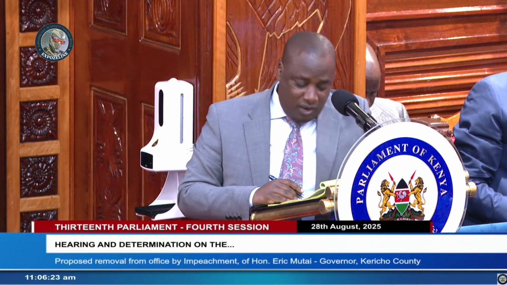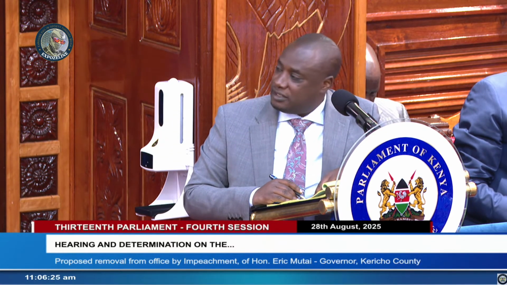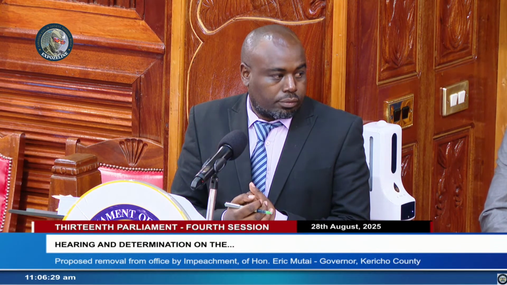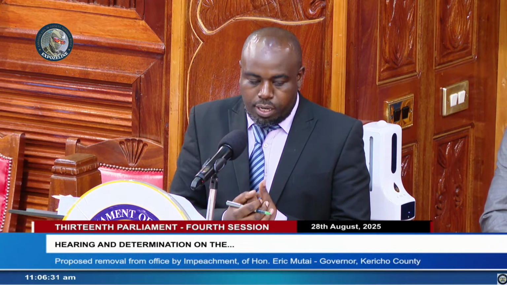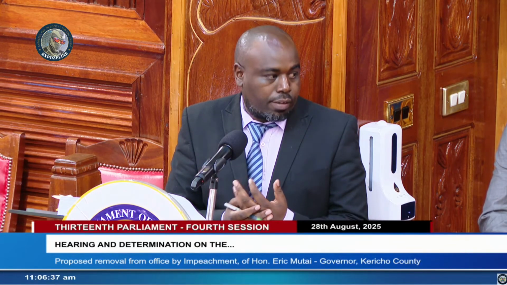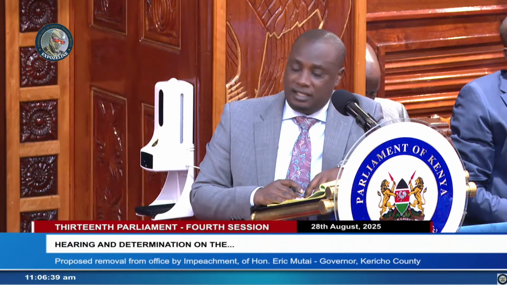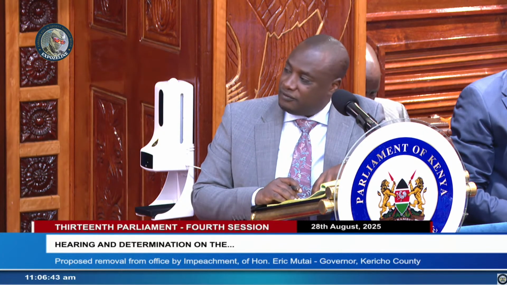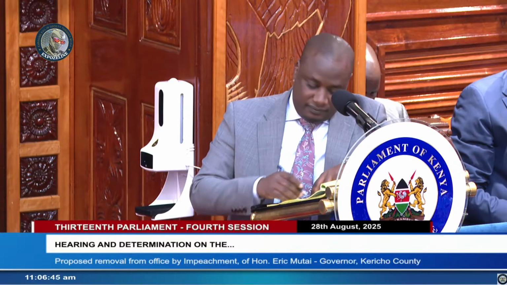Does Kericho County Assembly have an ICT policy? Yes, we have. Has that policy been approved by the County Assembly Service Board? It was approved. Does that include procurement issues of the system? Yes, it includes. Did the development of this system comply with the ICT policy of Kericho County Assembly? Yes, it did.